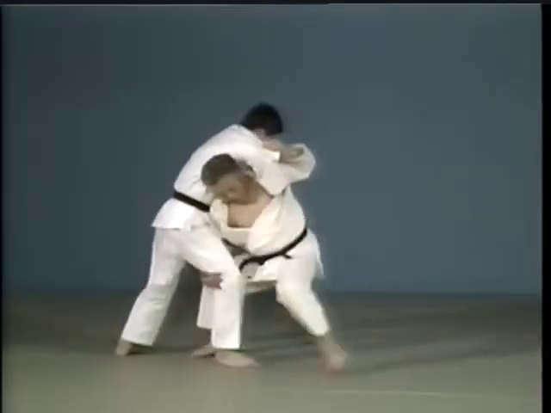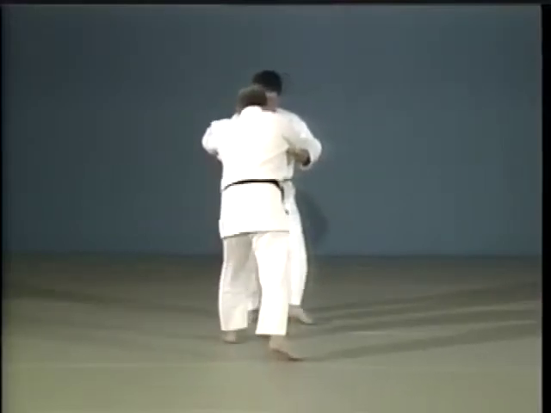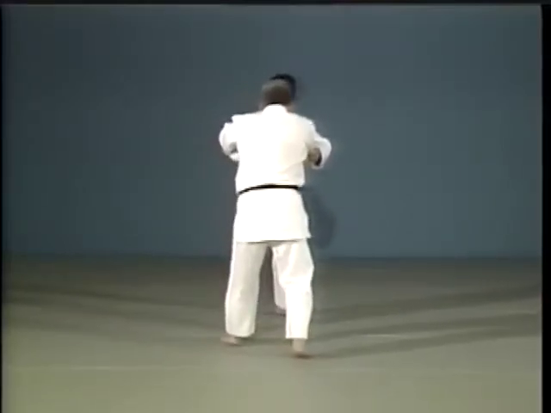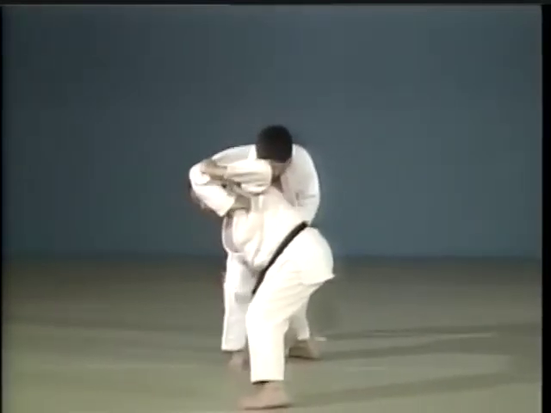This is a technique of following on from Kata-guruma to Uki-waza. In this technique, as you're sacrificing yourself in making the throw, it is not Kata-guruma.